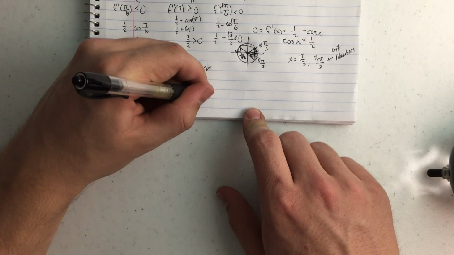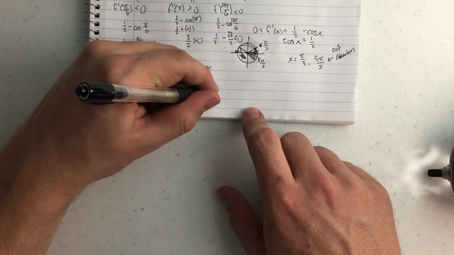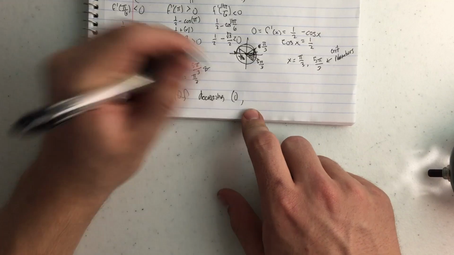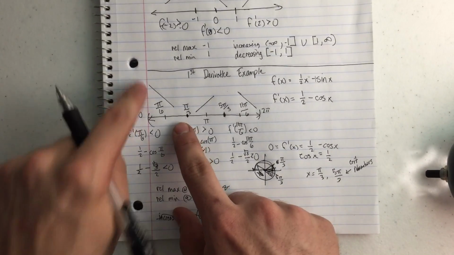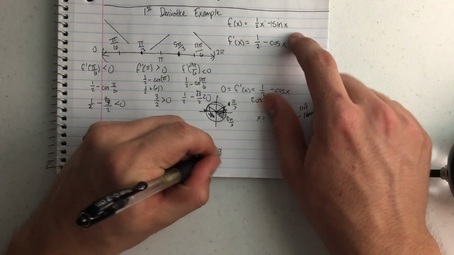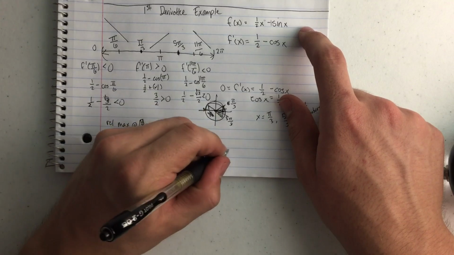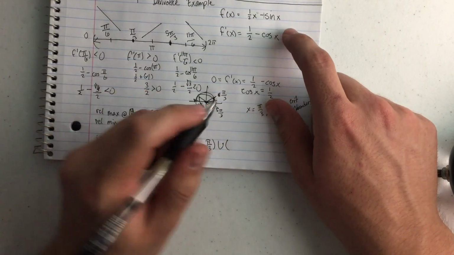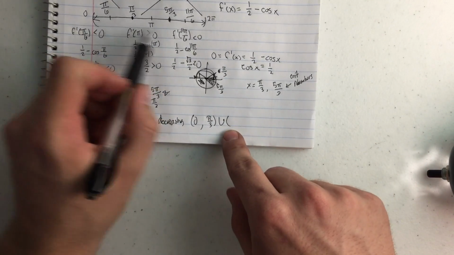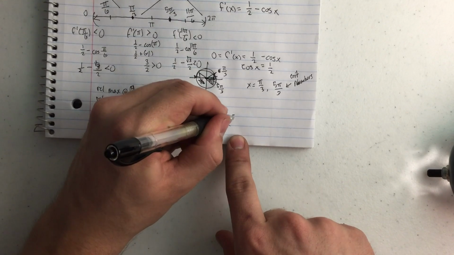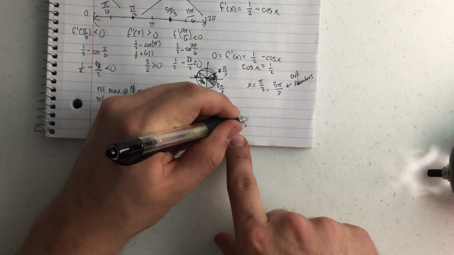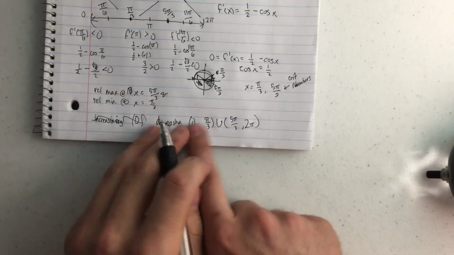We'll go decreasing first. So decreasing from 0 to pi over 3, the function goes down to pi over 3. Close that parenthesis, union. And then it's decreasing again from 5 pi over 3 to 2 pi, because that's my interval.